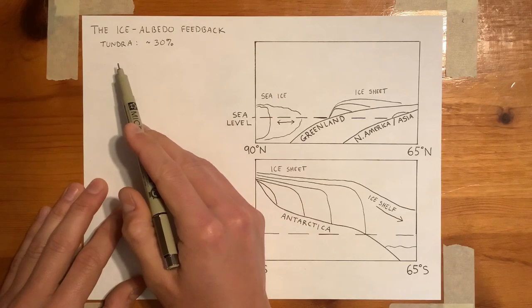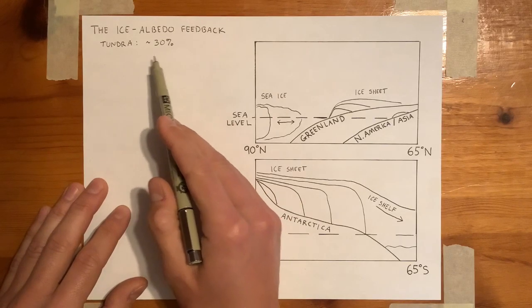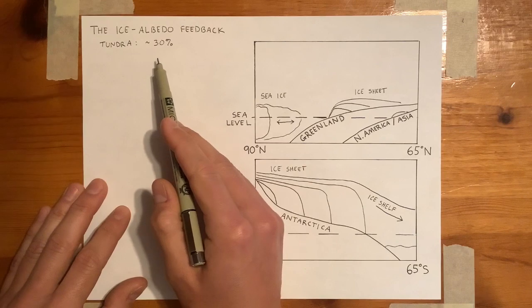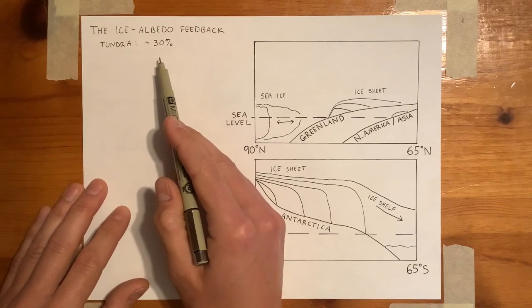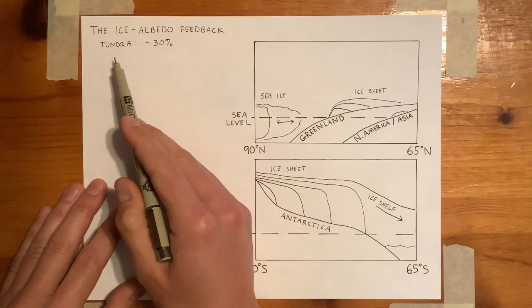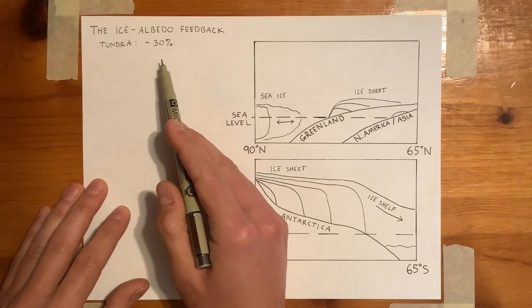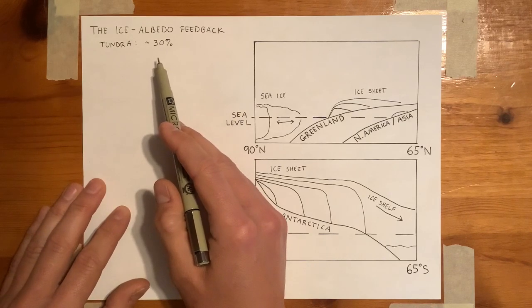A tundra environment might have an average albedo of about 30%. Okay, so that means that 30% of the incoming solar radiation that hits a tundra is reflected, and about 70% of it would be absorbed.